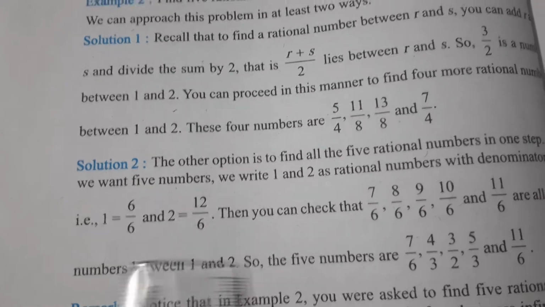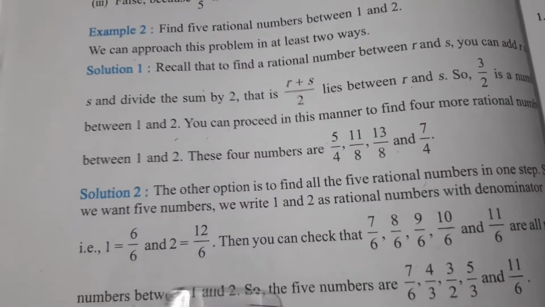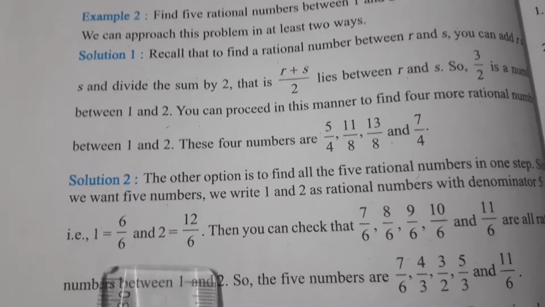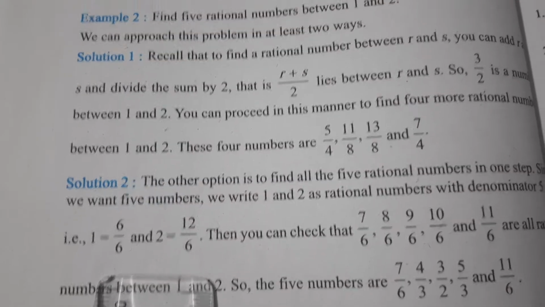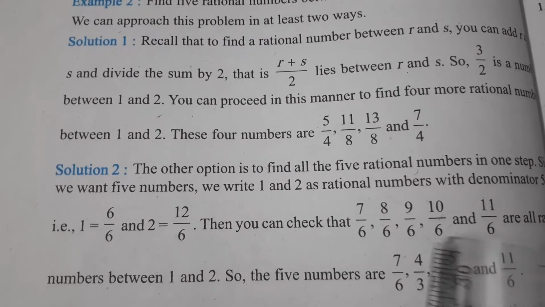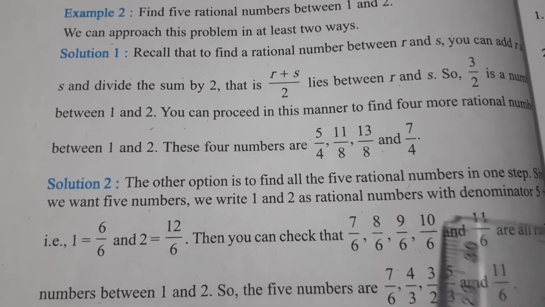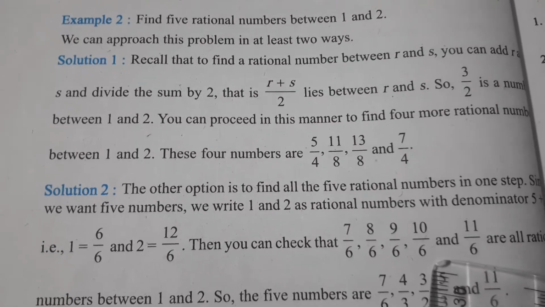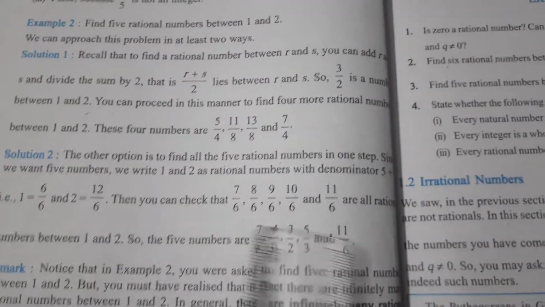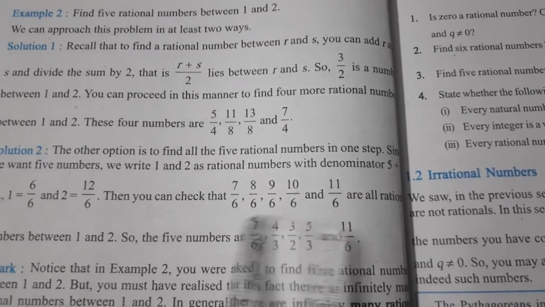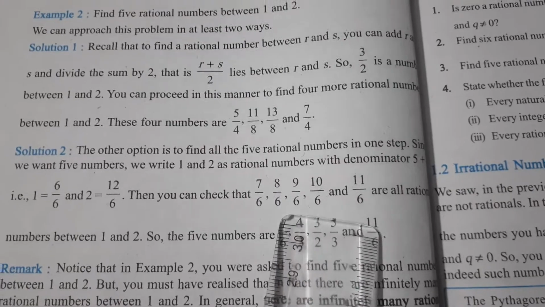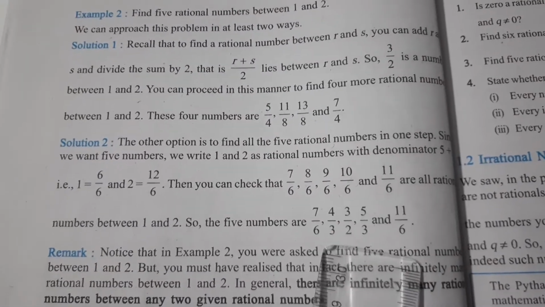In between these numbers, the required rational numbers are there. That is 7 by 6, 8 by 6, 9 by 6, 10 by 6 and 11 by 6. If cancelling is applicable in these numbers, you simplify them, and then write.